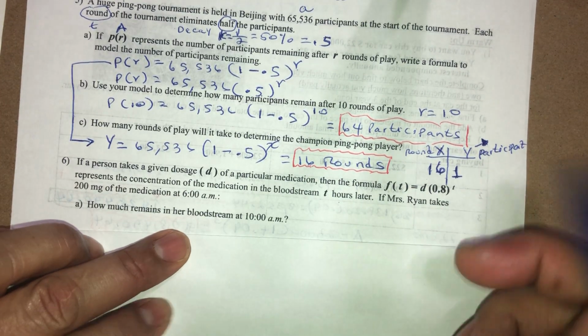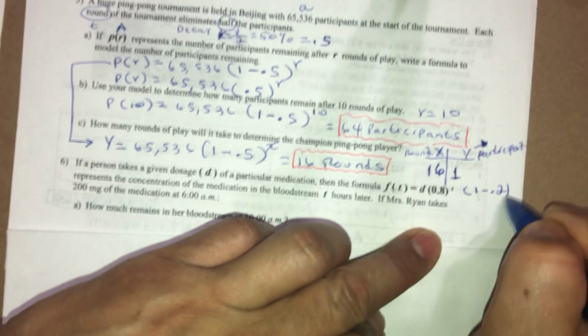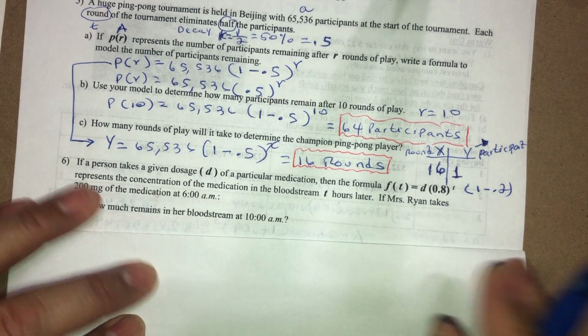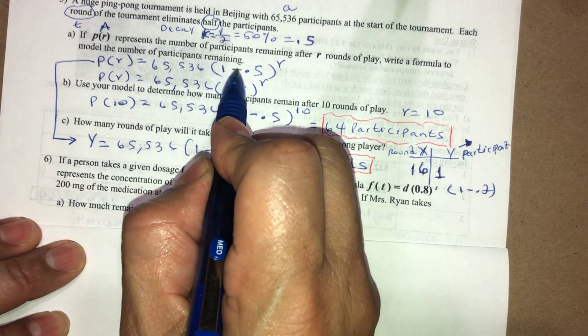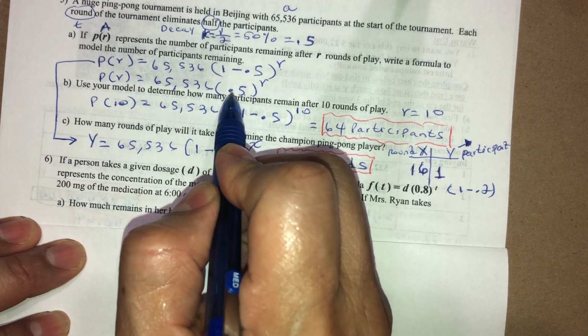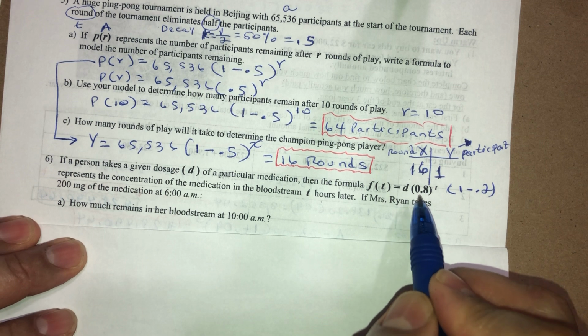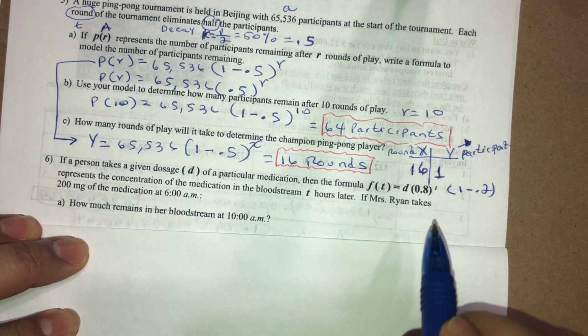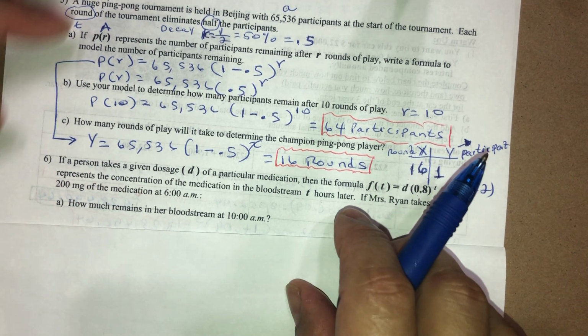So to get to 0.8, what they did was 1 minus 0.2. If that would have been plus, then this should be 1.5. So remember that. If whatever is in the parentheses is less than 1, it's a decay, a reduction. And if it's more than 1, it's an increase or a growth, okay?